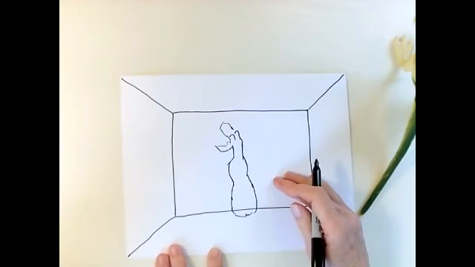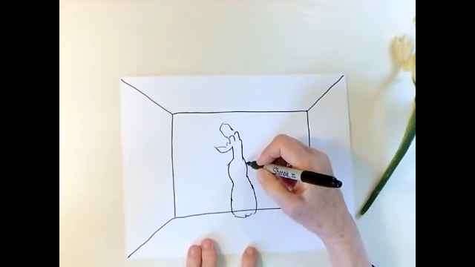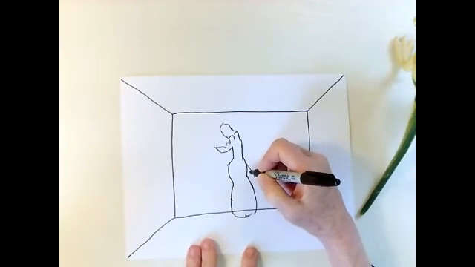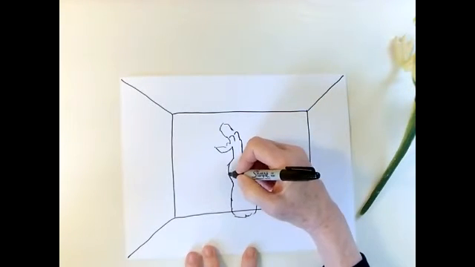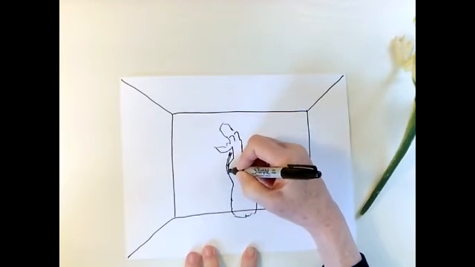So this is her from the back, and now I need to draw her bowling. So this arm I'm going to draw backwards, and I'm going to draw a bowling ball at the end of it, and this arm I'm going to draw forwards.